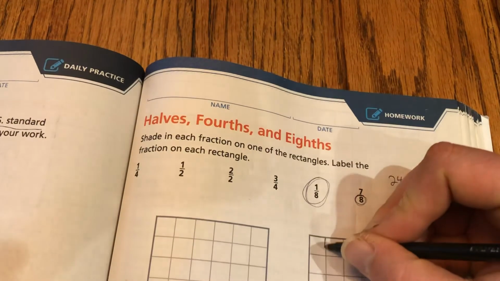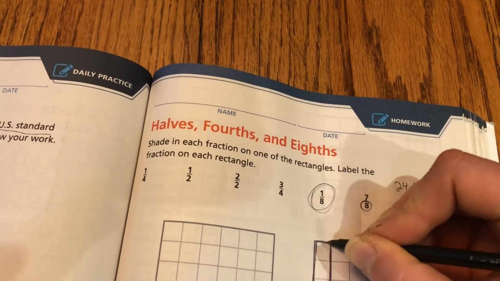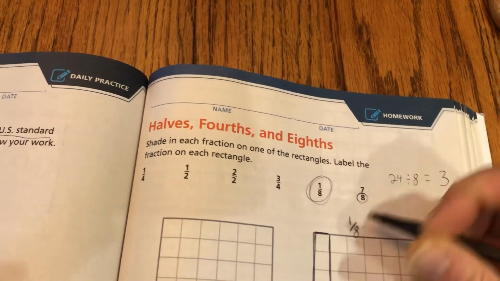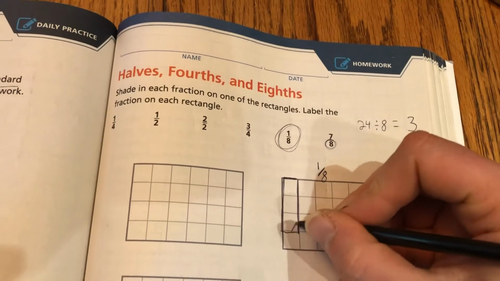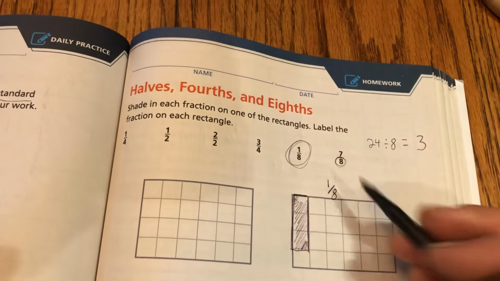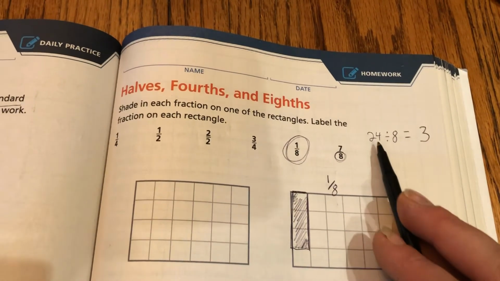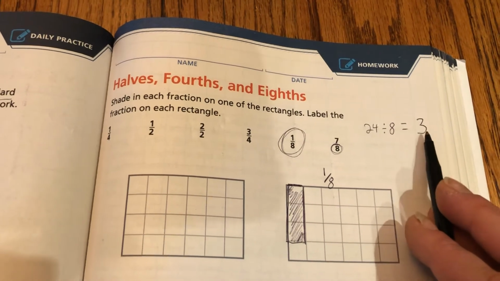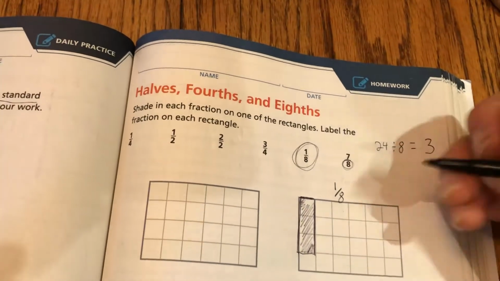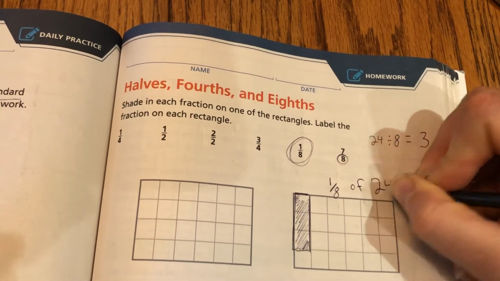So I'm going to go ahead and I'm just going to shade in. I'm going to get you started for what 1/8 looks like. And this is what 1/8 looks like. And I know it's 1/8 because I have divided this whole rectangle, which is a 6 by 4. There's 24 squares. I divided it up into 8 equal pieces, and each piece is 3. So I'm going to say that this is 1/8 of 24.